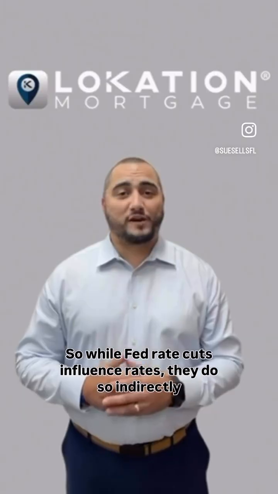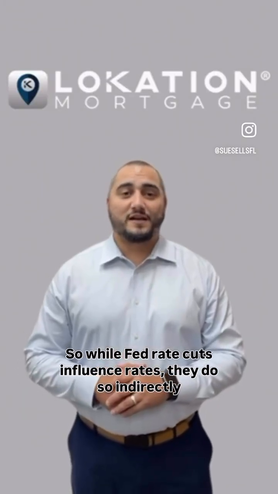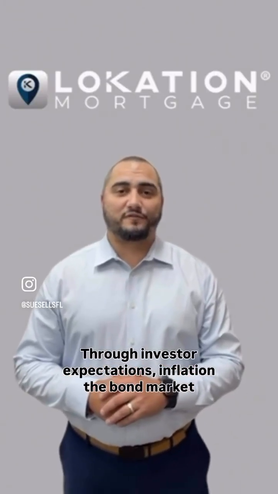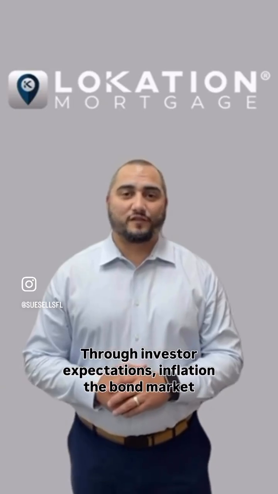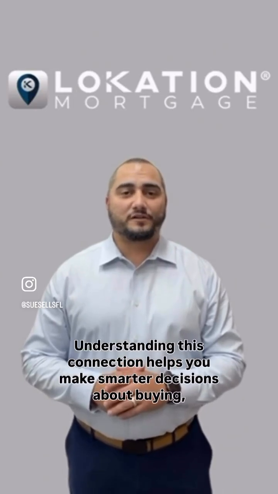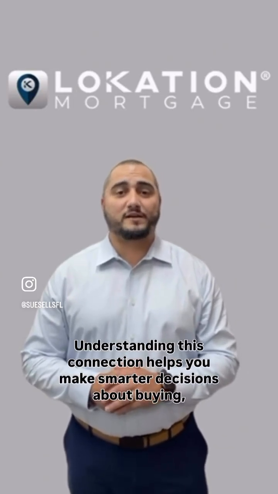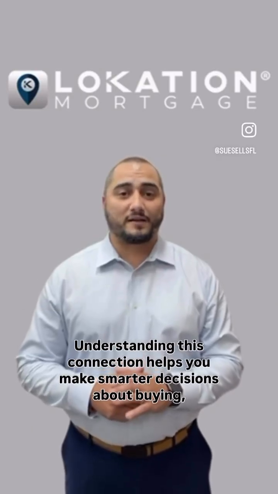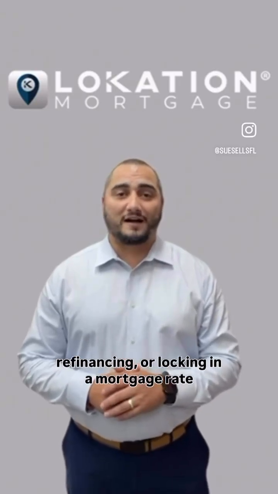So while Fed rate cuts influence mortgage rates, they do so indirectly through investor expectations, inflation, and the bond market. Understanding this connection helps you make smarter decisions about buying, refinancing, or locking in a mortgage rate.